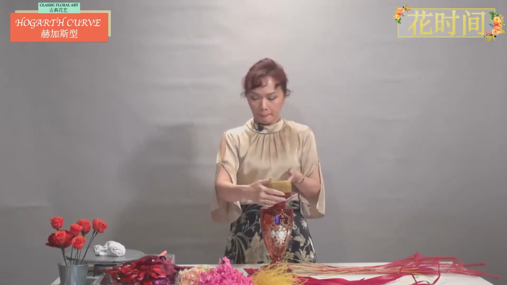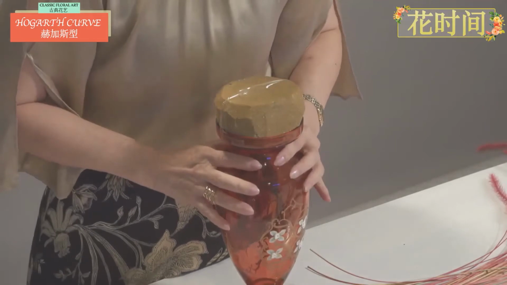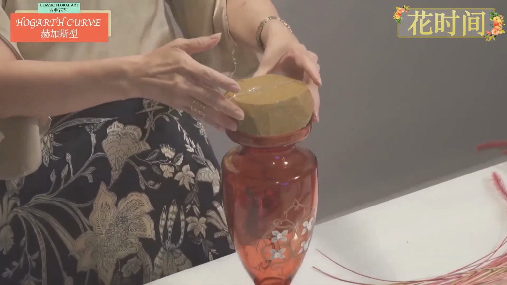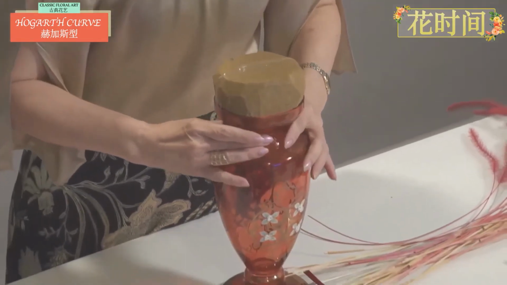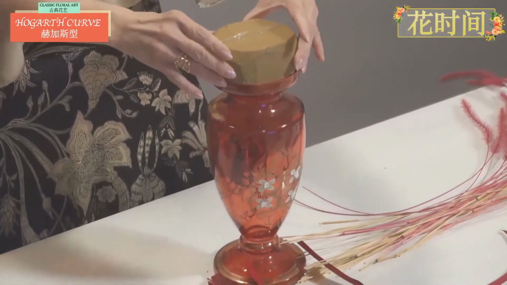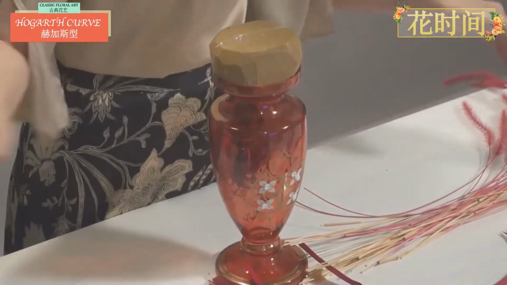Since this is a classical arrangement, I also bring this Bohemian crystal vase for my arrangement. You can see that all the materials here have colors that are analogous.